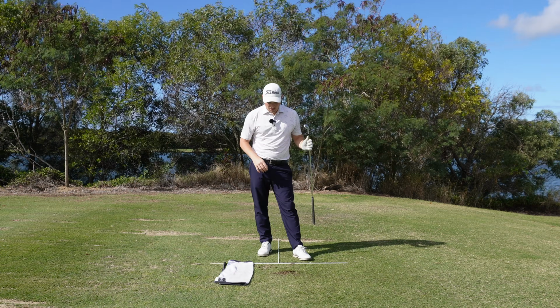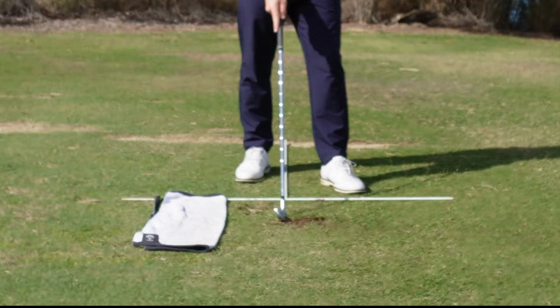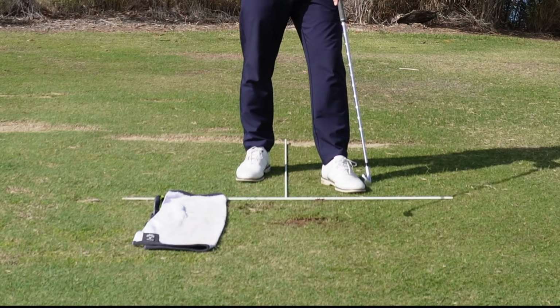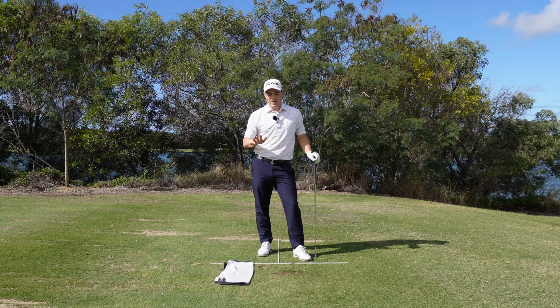Now you can see on that shot that that was a very clean strike. My golf ball was right about here, and I got that divot in front of the golf ball. So such an easy drill to learn how to move that low point forward.